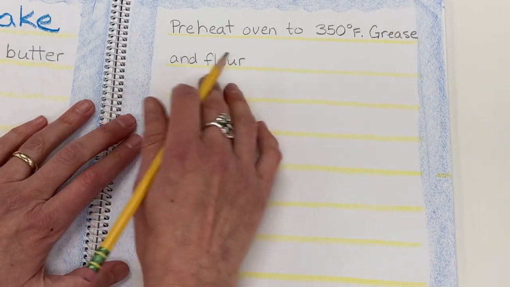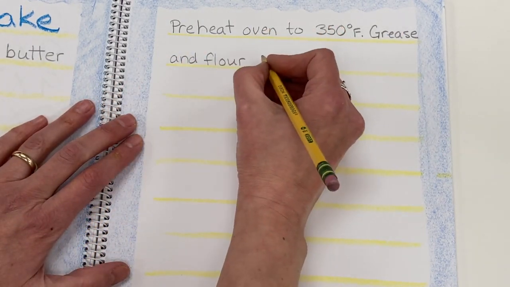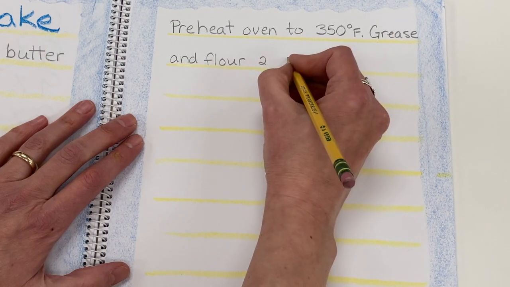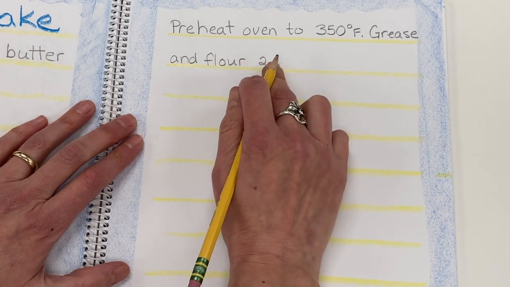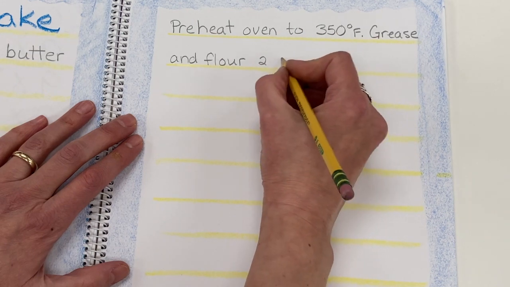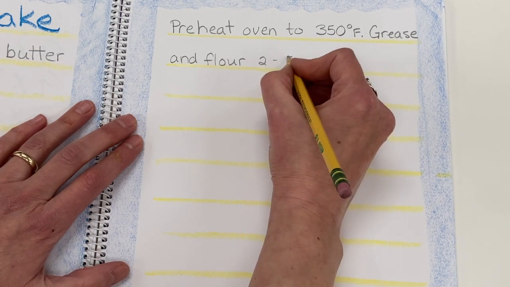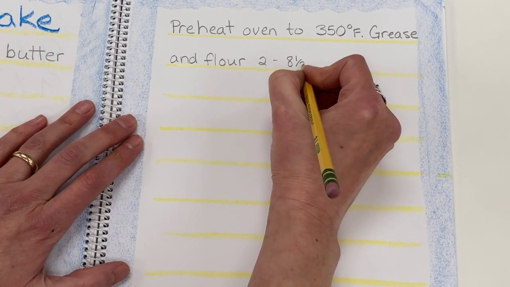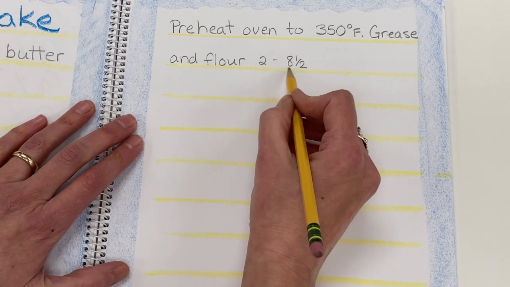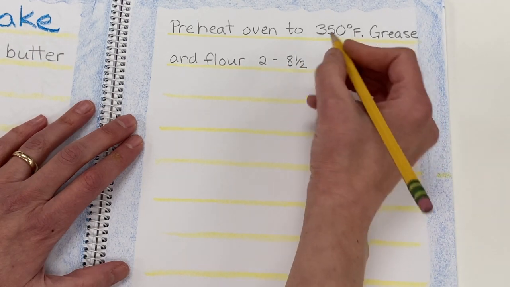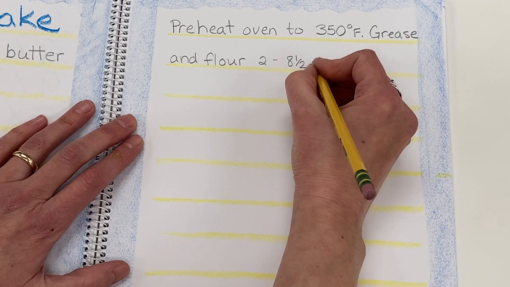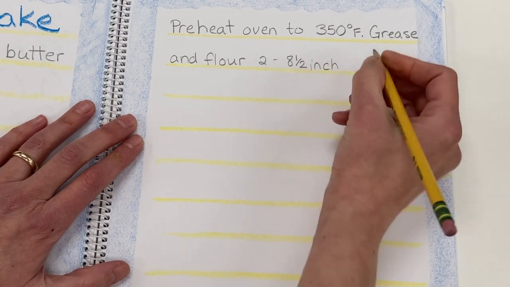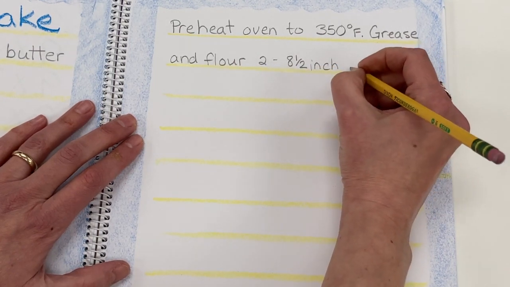So we're going to grease and flour 2. And I'm going to leave a big space here so it doesn't look like I'm saying 28 because it's 2, or I could even do a little dash. 8 1/2, and these are close together so we know they're part of the same number. Inch. Round.